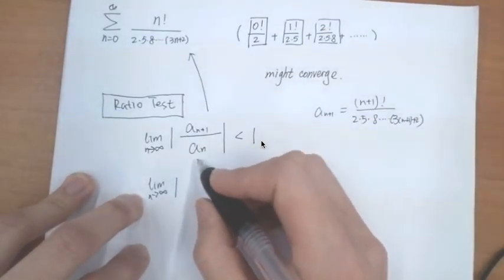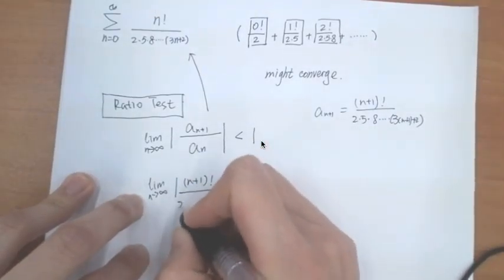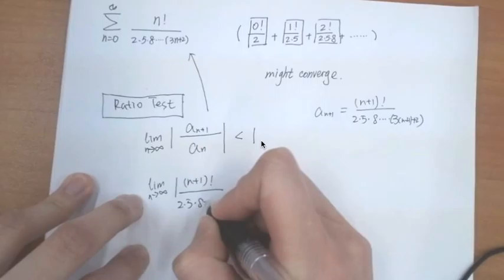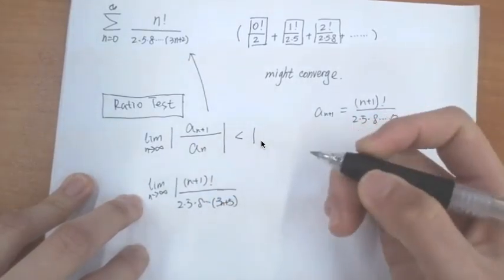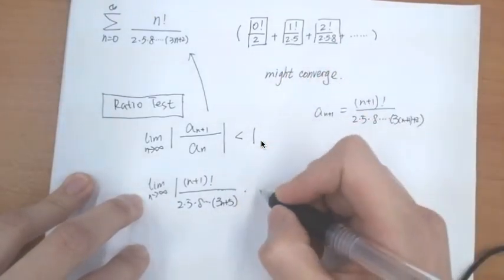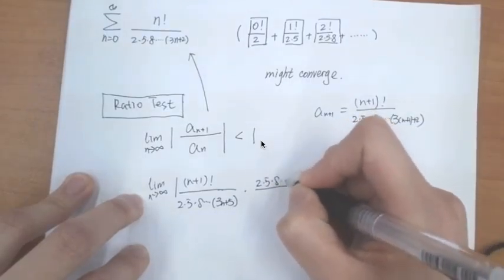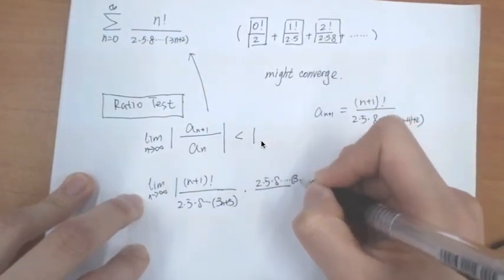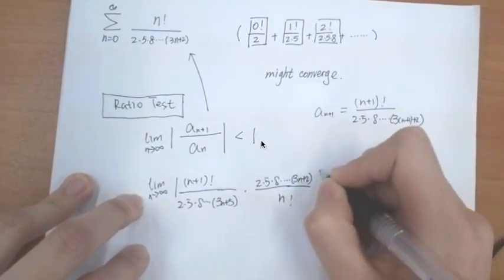So it becomes (n+1) factorial over 2 times 5 times and so on up to 3n plus 5. And then we multiply by the reciprocal of a(n), which is 2 times 5 times and so on up to 3n plus 2, over n factorial.